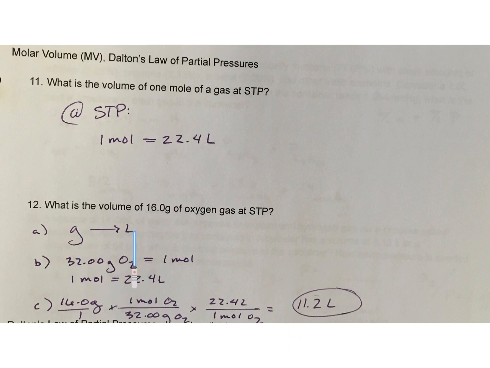We can go straight from grams to liters. Well, we can't go straight from grams to liters. We have to go to moles in the middle. But grams to moles and then moles to liters can show the units converting correctly. So grams will cancel, moles will cancel. And so 16 divided by 32 is basically a half. It is 0.5 times 22.4. So the final volume of half a mole of oxygen would be half of 22.4. So that's 11.2 liters.